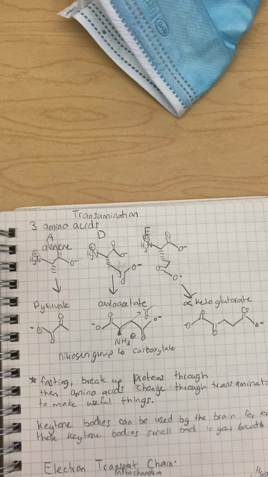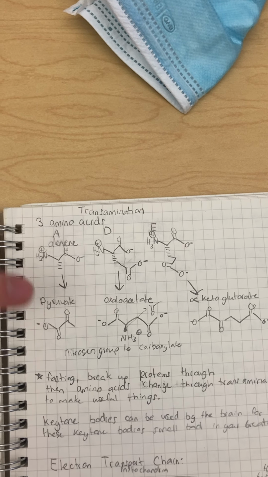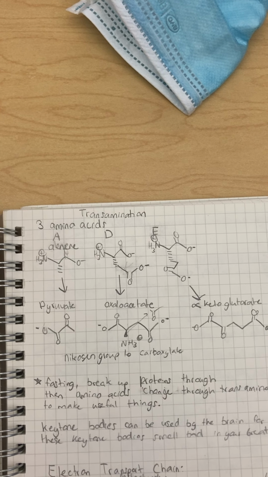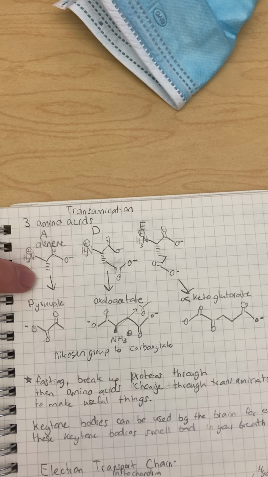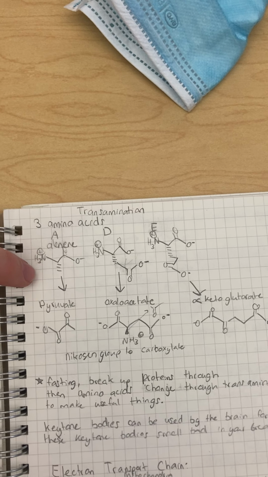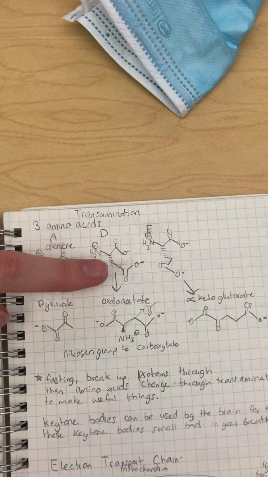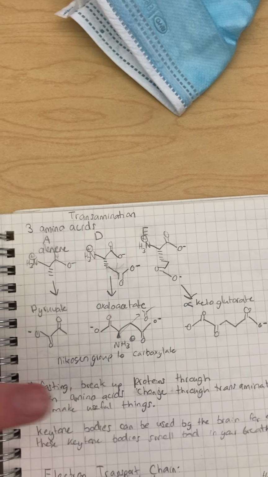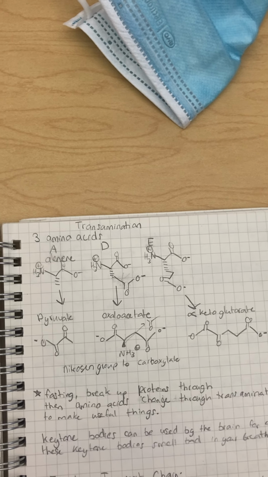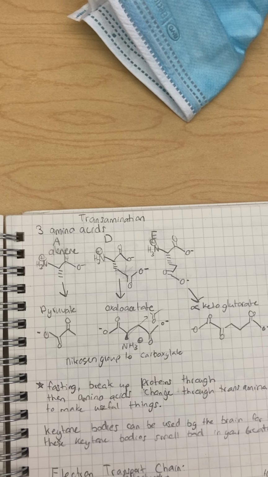And so which amino acid will turn into which one of these. And so this is another reason why drawing out the amino acids could be useful, because if you have these written out, you can count the carbons, and you can pretty easily distinguish which one's going to be pyruvate, oxaloacetate, and alpha-ketoglutarate. So hopefully that will be helpful to you guys.